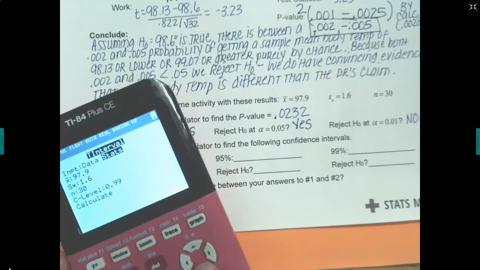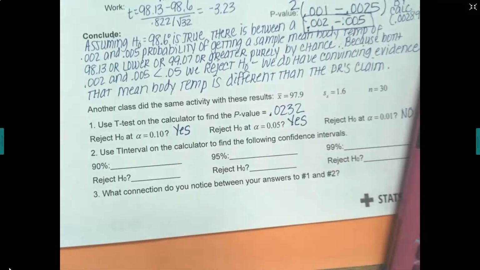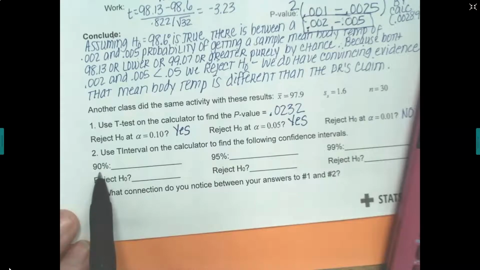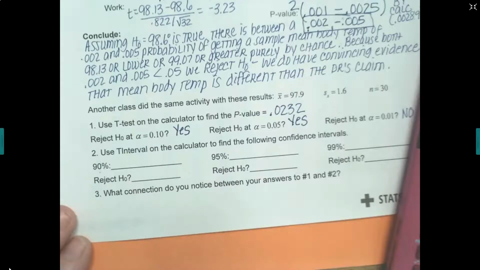The sample statistic was 97.9, the standard deviation was 1.6, and our sample size was 30. So we want to look on our intervals. A 90% confidence level is at alpha 0.1.